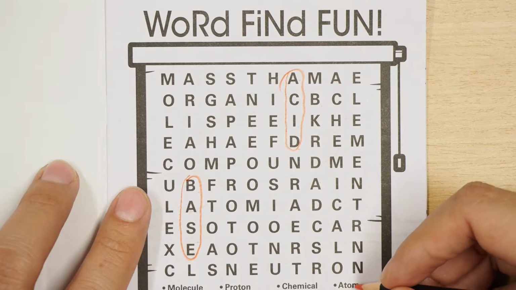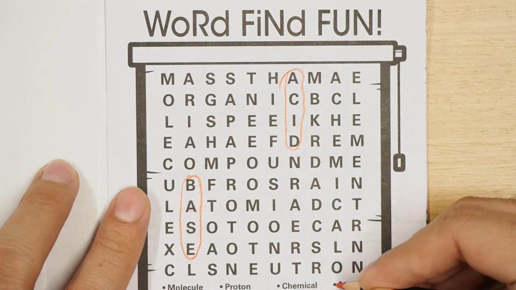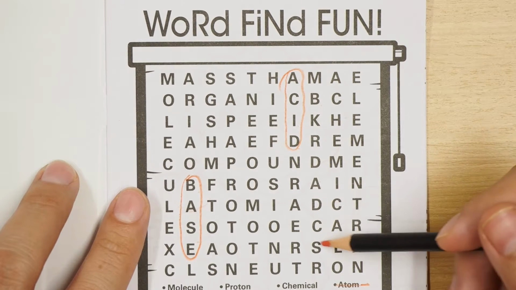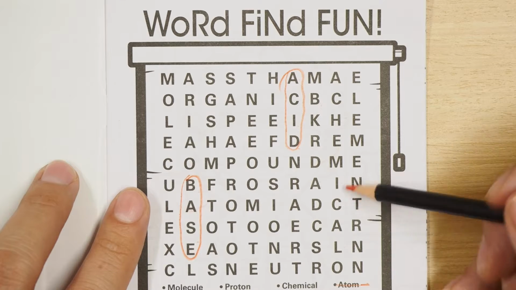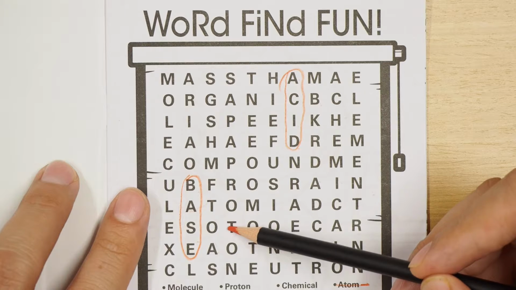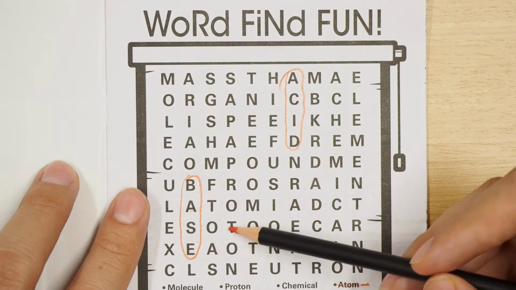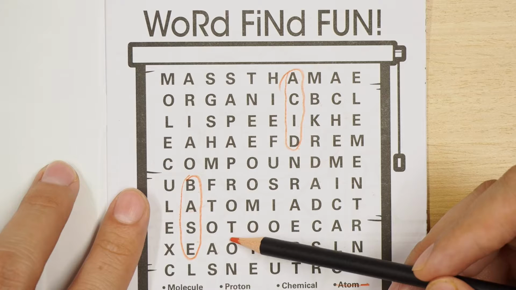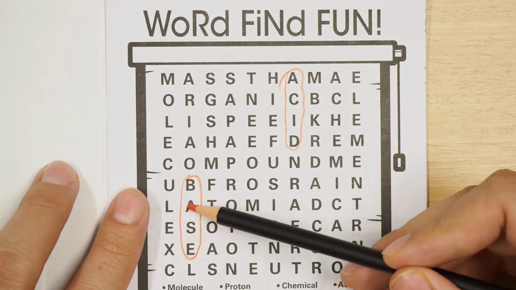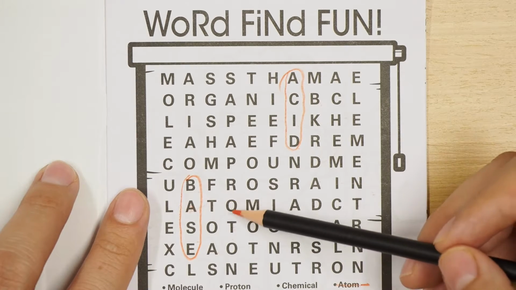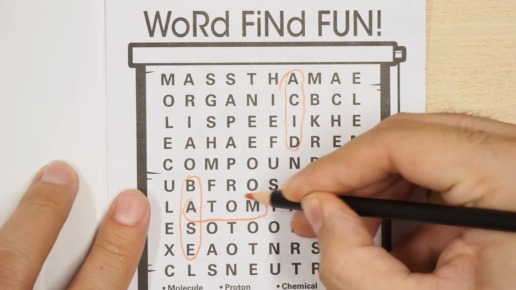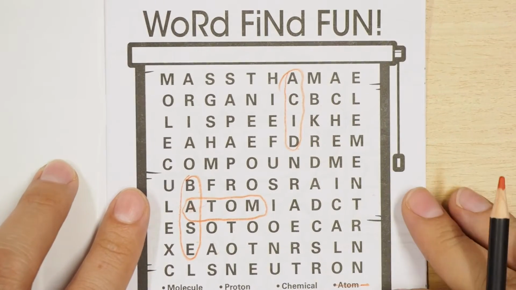Let's do atom, A-T-O-M. I find an A, and then I look for a T immediately around it. There's a T, but there's nothing over here. Let's find another A. There's an A. There's a T. Then I need an O. These O's go off to the sides. This O goes down, so no. There's another A. There's the T I'm looking for. There's the O I'm looking for. And there's the M. That's how you do it. You just find the first letter and then go from there.